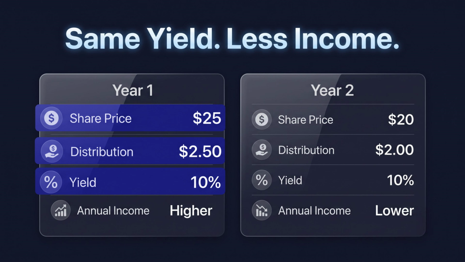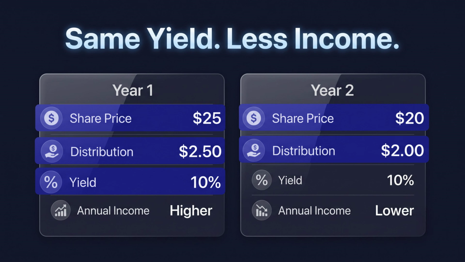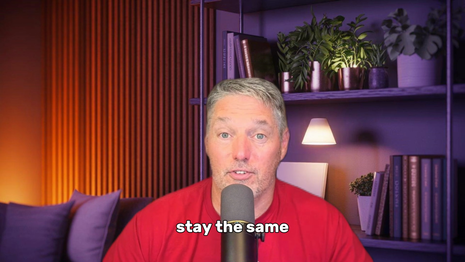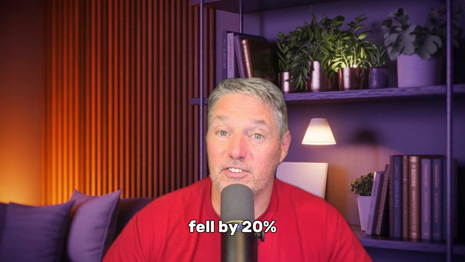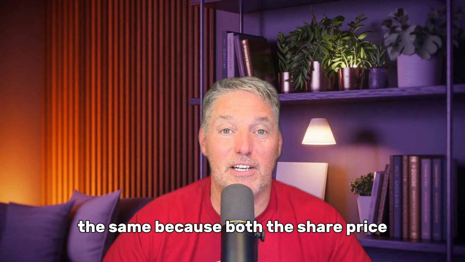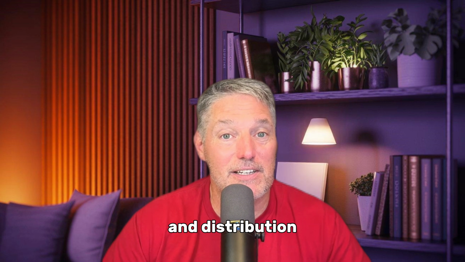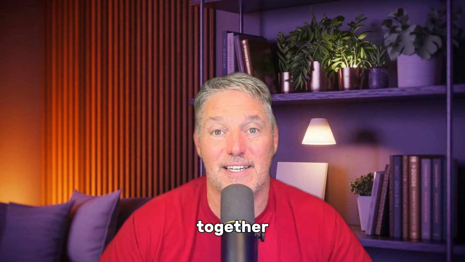That equals a 10% yield. But say year two, the price drops to $20 a share. Now your distribution is $2. The yield is still 10%. Did your income go up, stay the same, or fall? It obviously fell by 20%. The yield stayed the same because both the share price and distribution declined together.